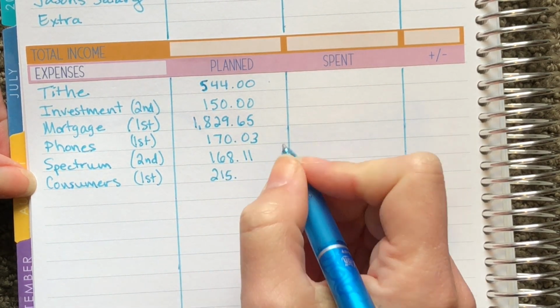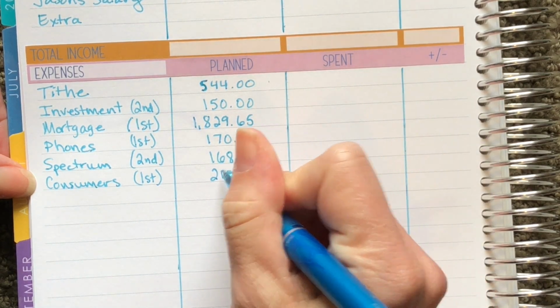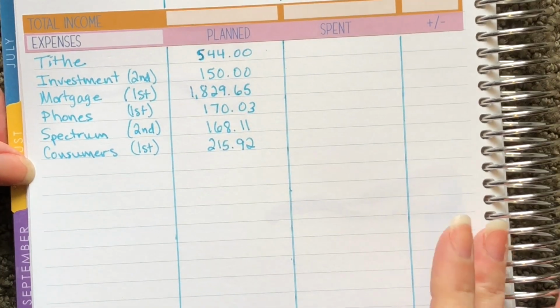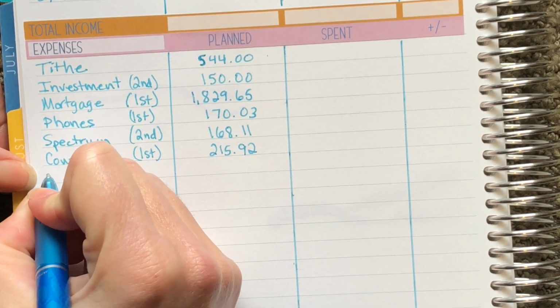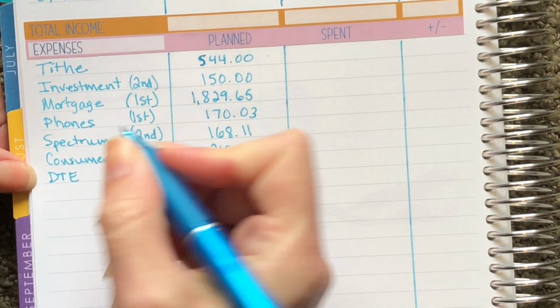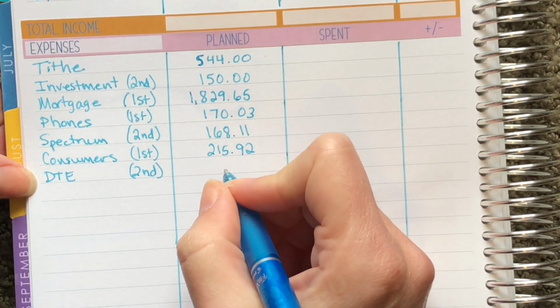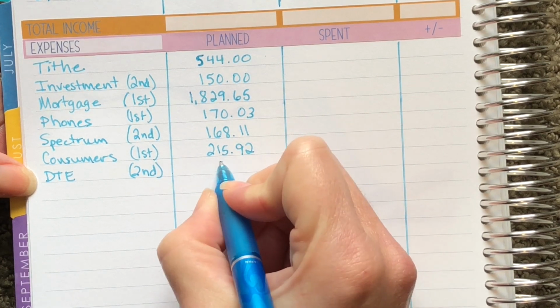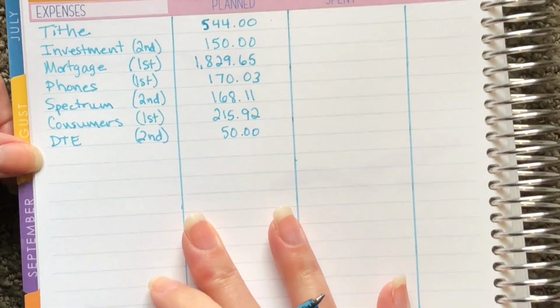I don't know why this is so high still, because it's been cold for a while and the air conditioner has not run. Whatever. DTE, this one's just a guess because this bill doesn't post for quite a ways into the month, so I don't think it's going to be $50, but I went ahead and put that in there just in case.